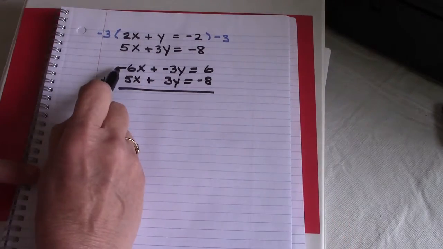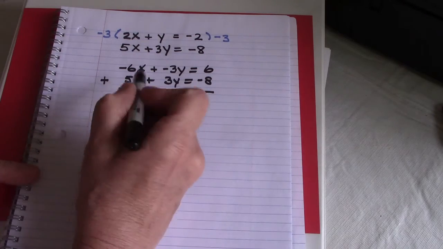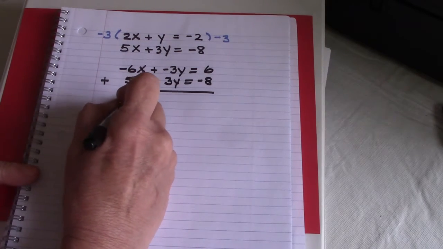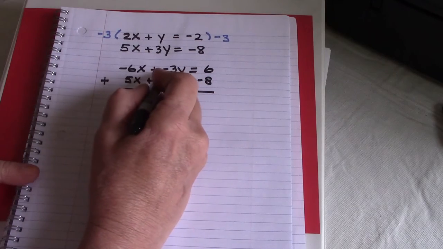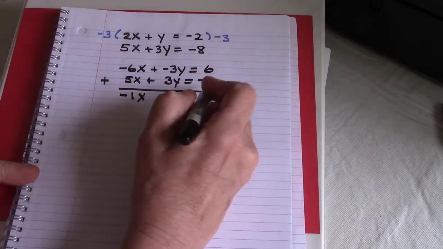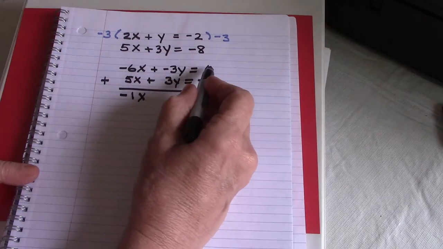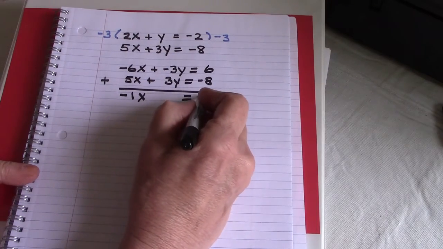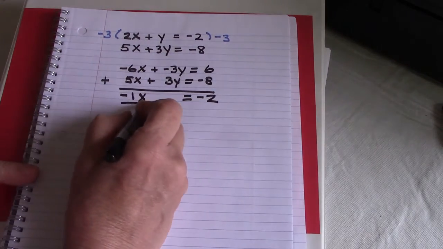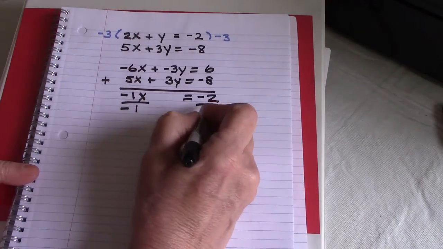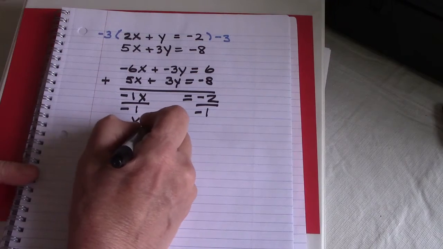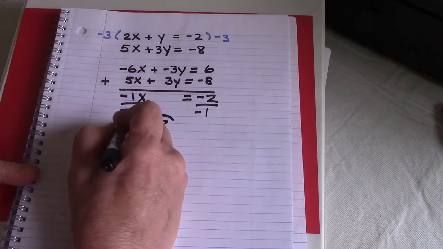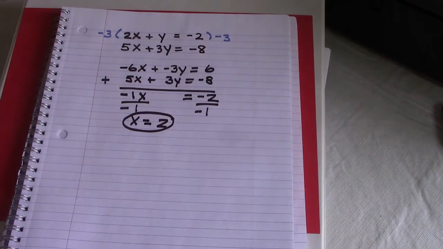All right? So I've got a -6x and a +5x. That leaves me with a -1x. Obviously, this all cancels. A -3y plus a +3y. And then that all equals 6 plus a -8 is a -2. Now I'm solving for x, not a -x. So I'm going to divide both sides by a -1, and I get x equals 2. So there's my first variable.